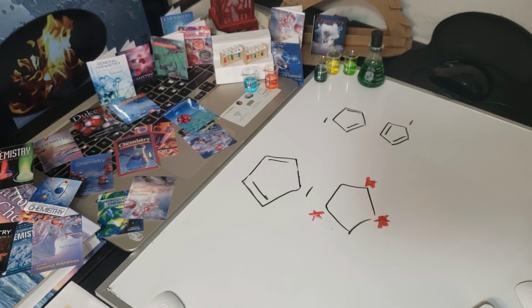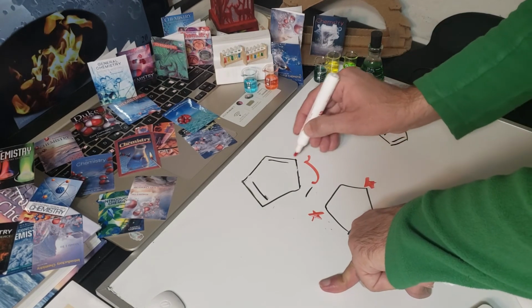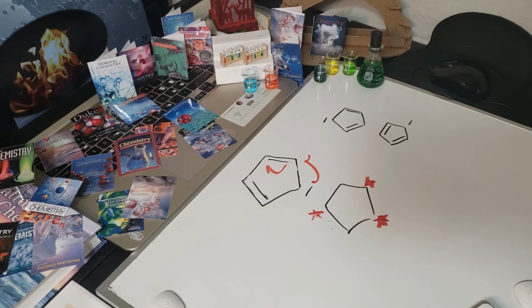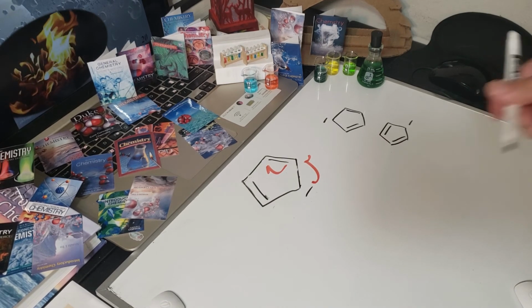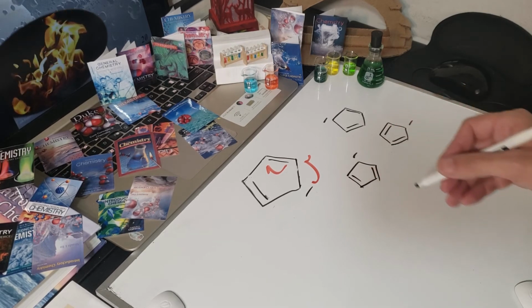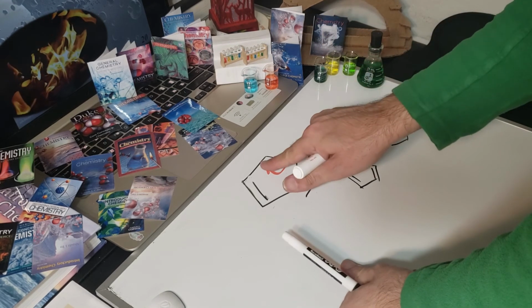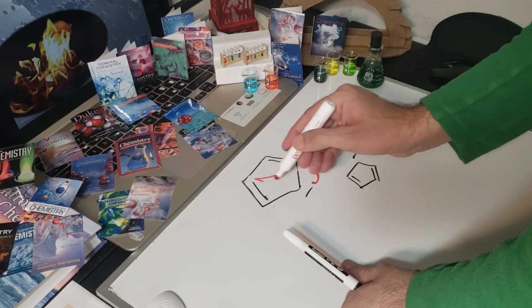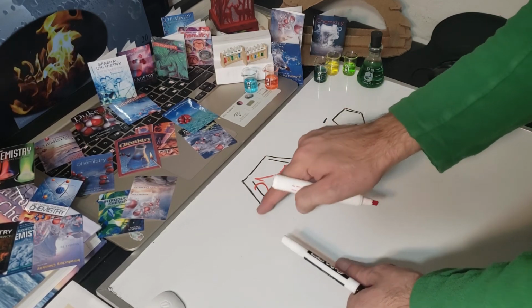Let's see. Now if I do from the other part, I could actually do this. And that would be this carbon now. And I could also continue doing this if I open up this on the other end and make this one land on this carbon.